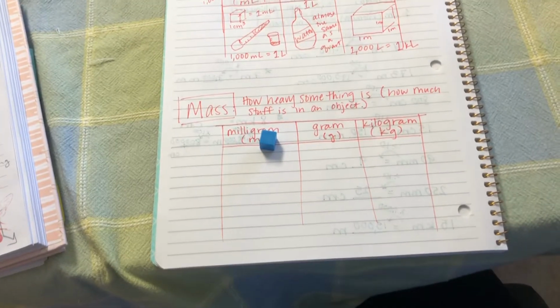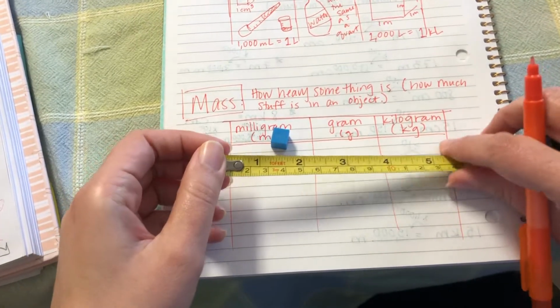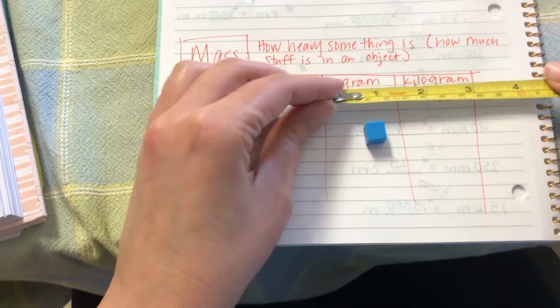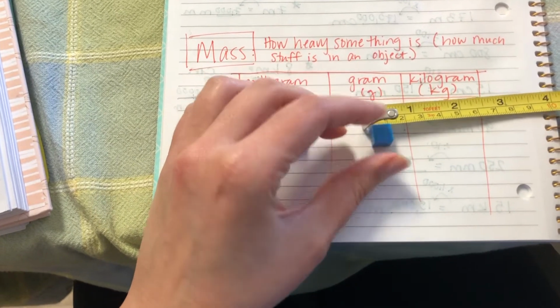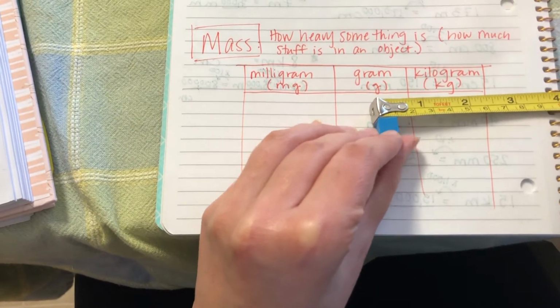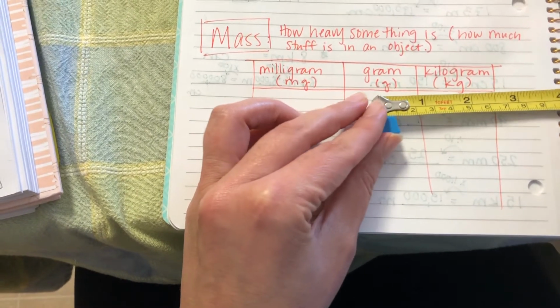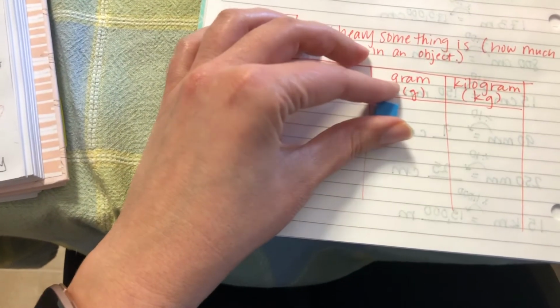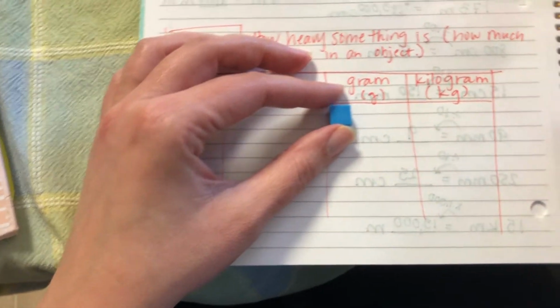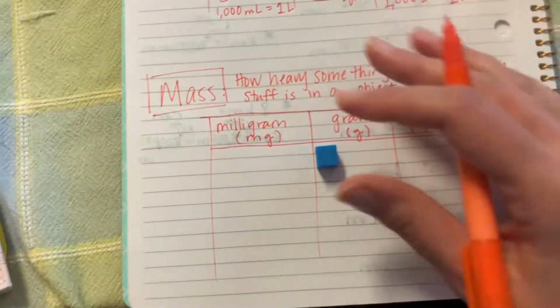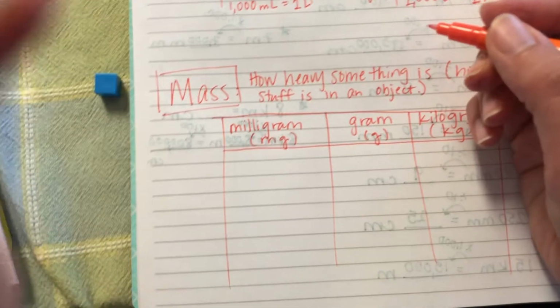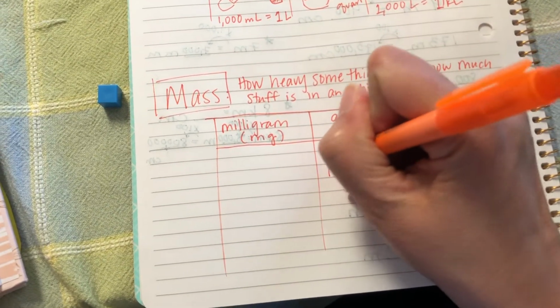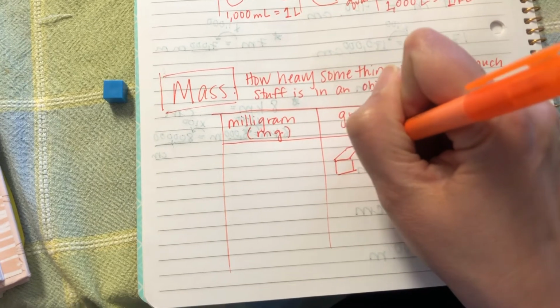So there's one thing I also want to mention. Okay, there we go. So if I measure this, it is 1 centimeter by 1 centimeter by 1 centimeter. Okay, that's going to be important to us a little bit later. So it's exactly 1 centimeter cubed, right? 1 cubic centimeter, not square, but cubed. So I'm going to go ahead and draw our little unit. This is what we use as a unit in math.